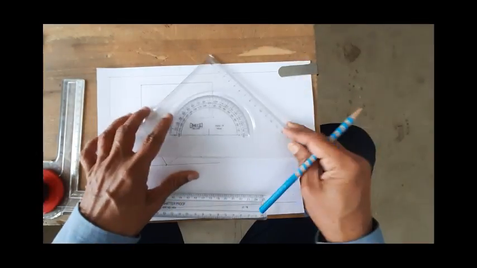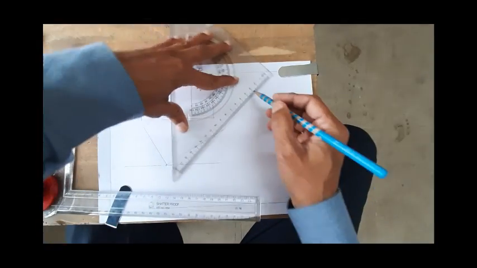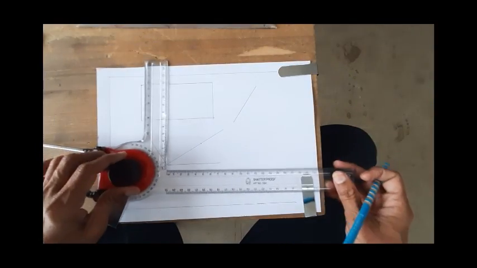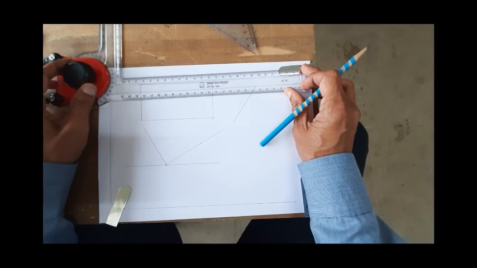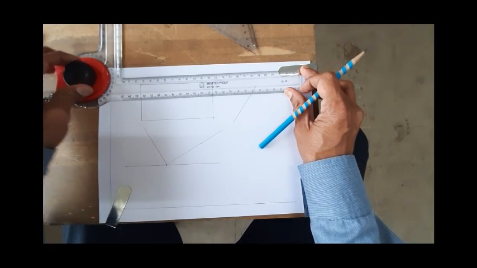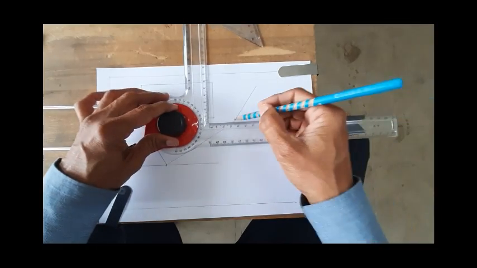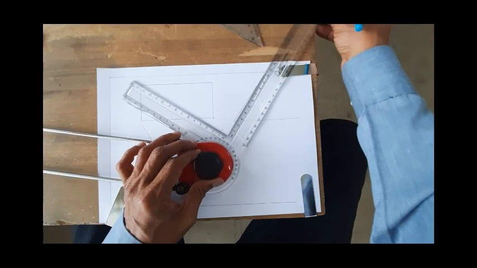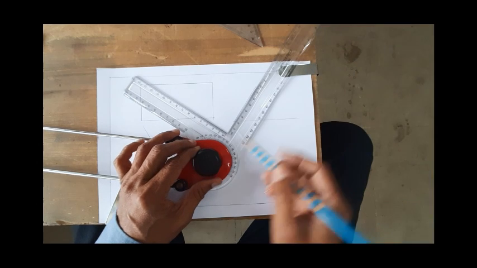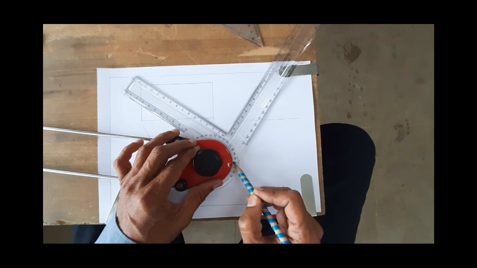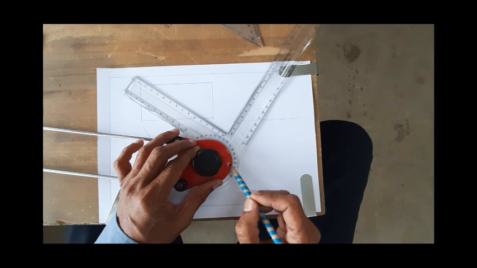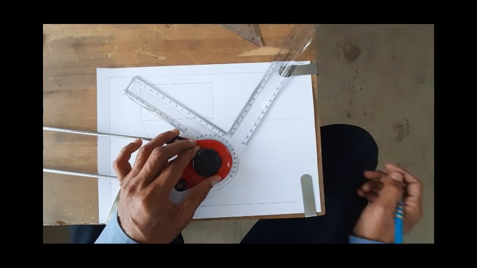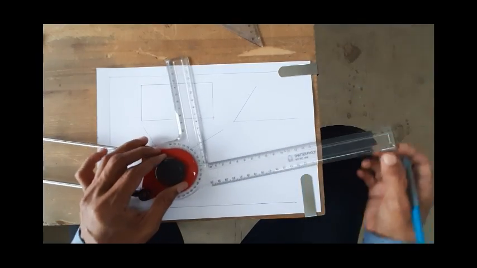Then suppose you want to measure the angle of a certain line, for example, suppose one line is there and you don't know the angle of this line with respect to the horizontal line. Then this drafter can be used to measure this angle also. How? You have to loosen this, match it with this line. If you match it with this line, wherever this line is indicating, that many degrees inclined line is there. For example, here I can see that it is 55 degrees. So this line is inclined at 55 degrees with the horizontal line. That way you can do this.